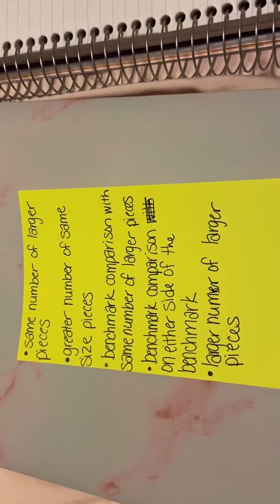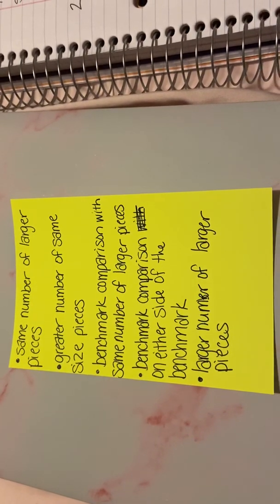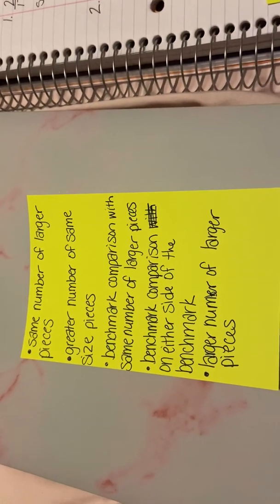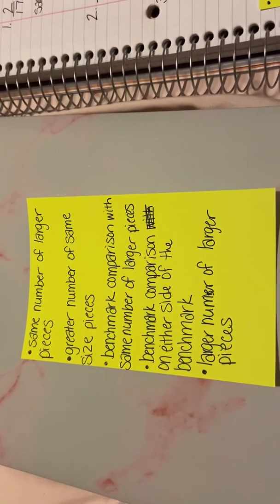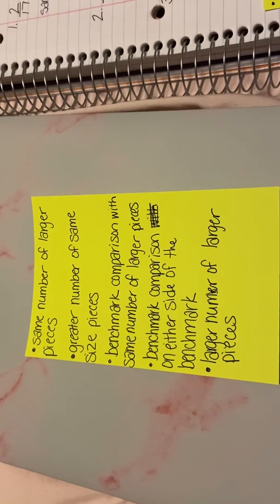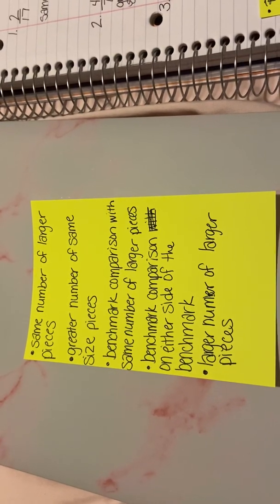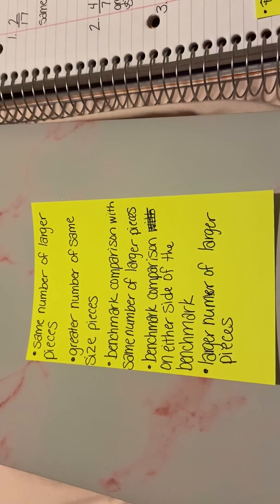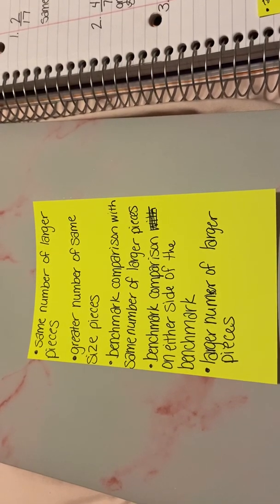Today we are going to look at 5 different methods we can use to compare fractions. These 5 methods are same number of larger pieces, greater number of same size pieces, benchmark comparison with same number of larger pieces, benchmark comparison on either side of the benchmark, and finally larger number of larger pieces.